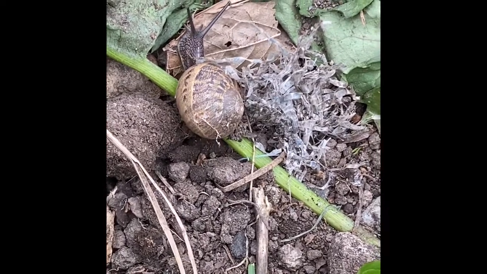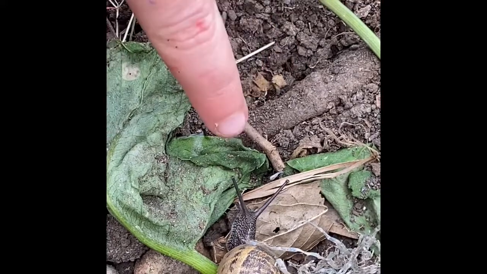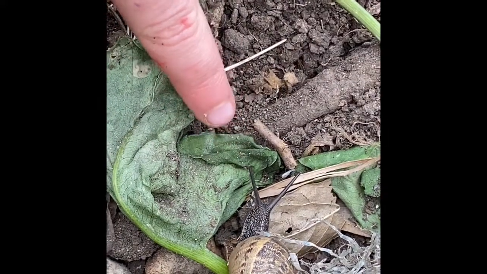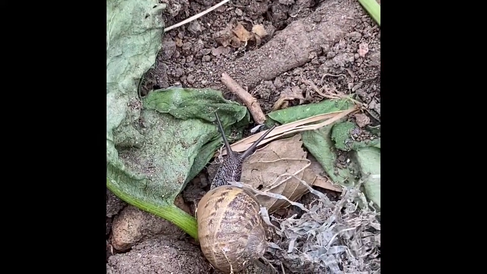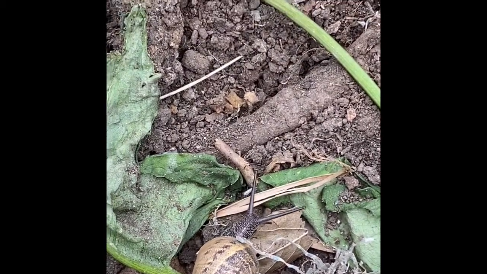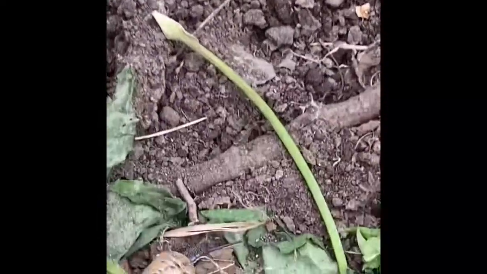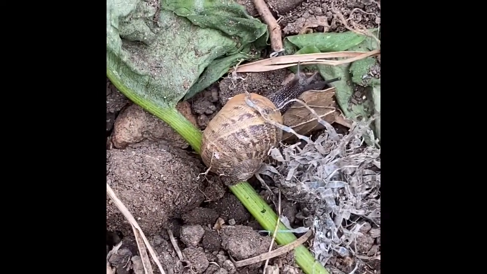So, Poppy, which bits are his eyes? Are his eyes on the end of those stalks? There's his eyes. Don't poke him in the eye. How would you like to be poked in the eye? And then that's his lower head. Oh, Rodney, that's not a snail. You're not a snail. He just wants to see what we're looking at.